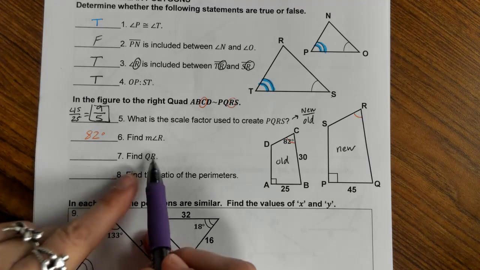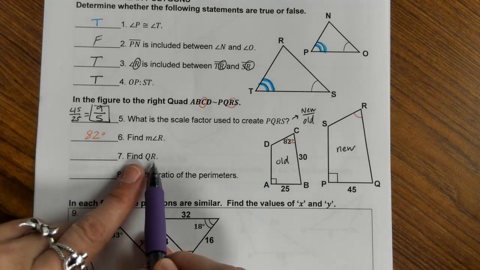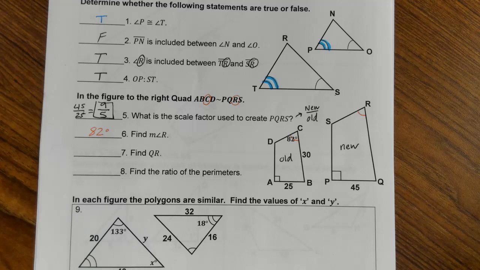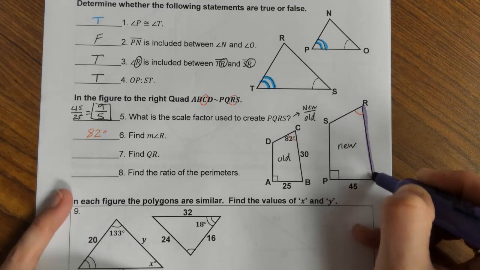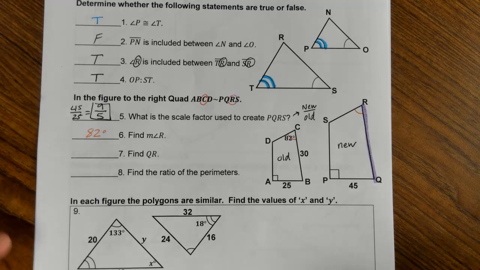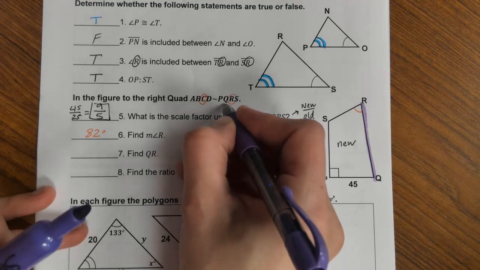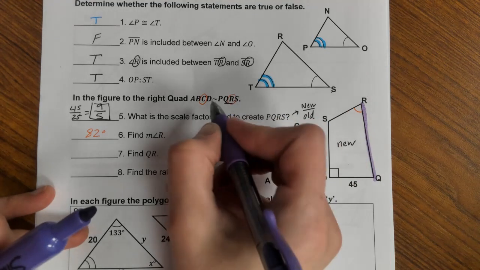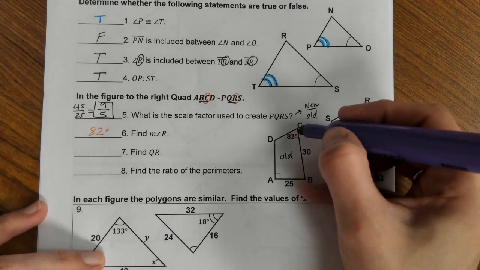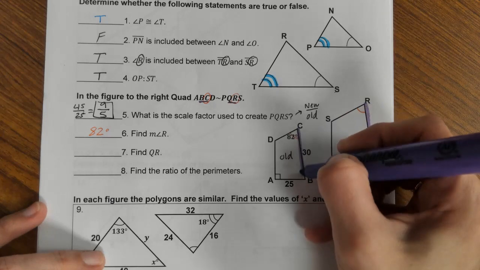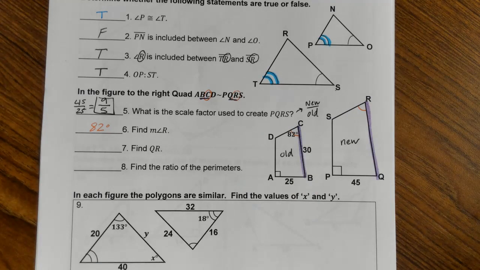All right. Next, we want to find the length of QR. QR is going to be right here, and we've already established that QR, the middle two letters, is going to correspond with BC. So these two correspond. Similar figures, they are not congruent.